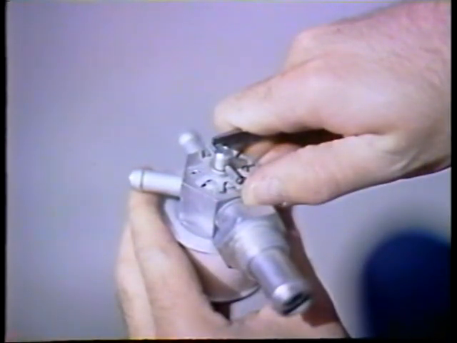To make the initial adjustment on a vacuum regulator, unlock the adjustment screw and turn it clockwise to increase the suction. Set it to the value recommended by the airframe manufacturer and relock it.